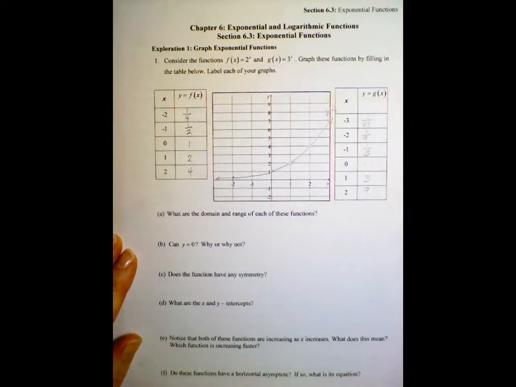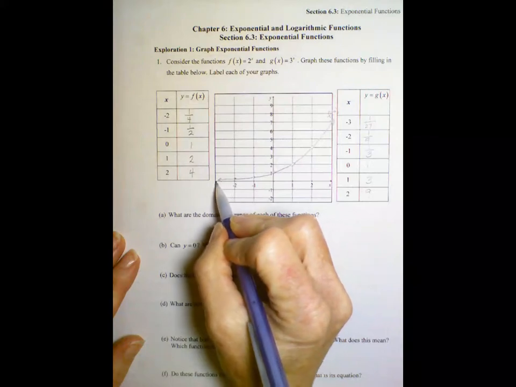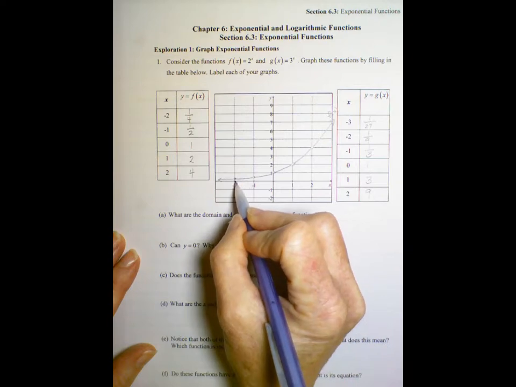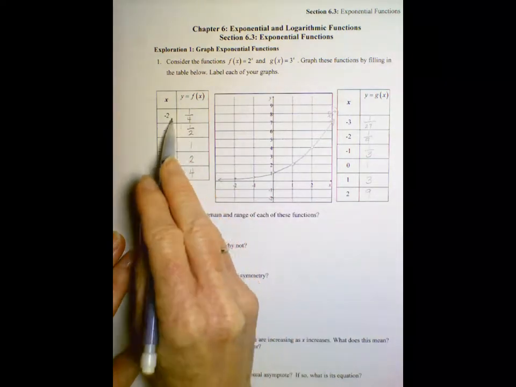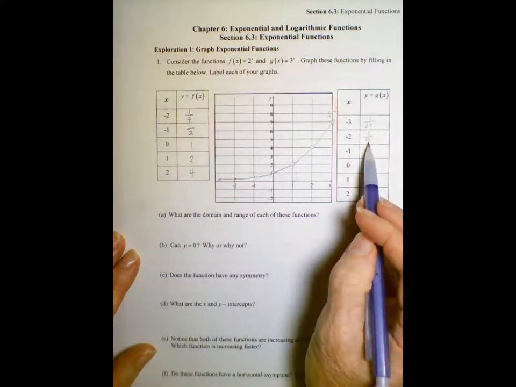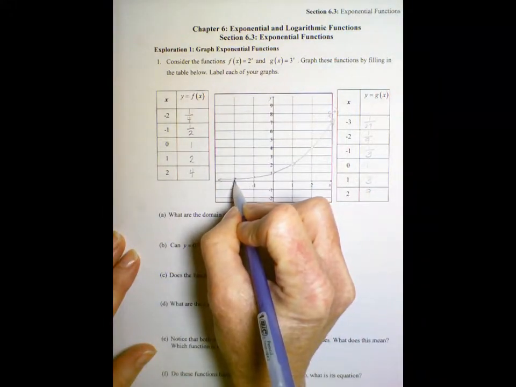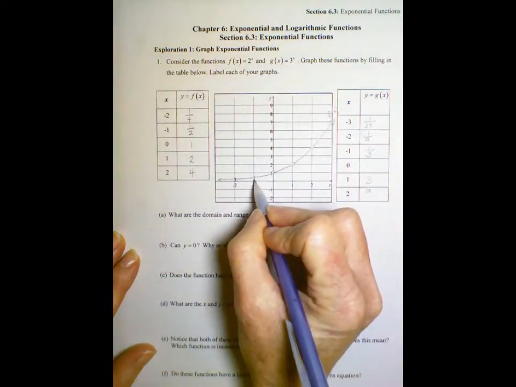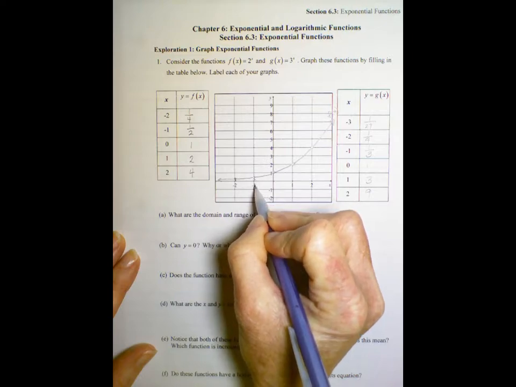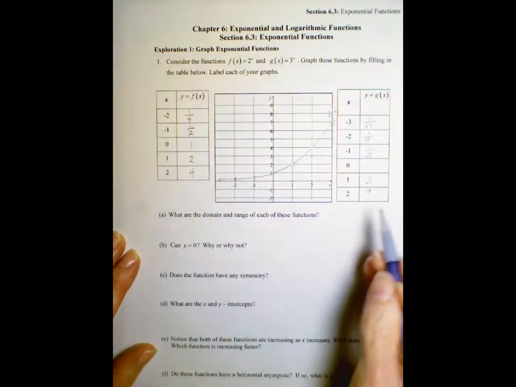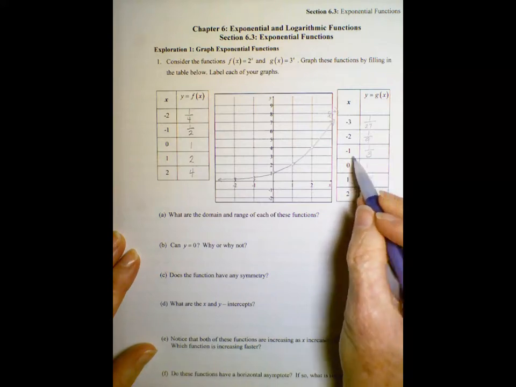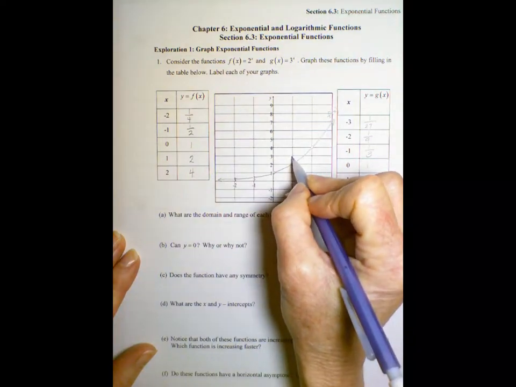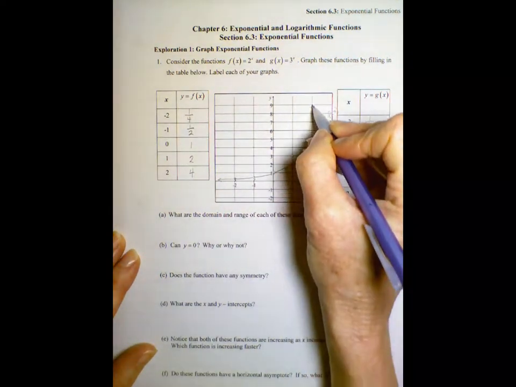Let's graph these. All right, we have negative 3 and 1/27. I'm not going to really be able to graph that very well. Negative 2, 1/9, and that would, of course, be below negative 2, 1/4 for f of x. A ninth is even smaller than a fourth, so it's somewhere between the x-axis and that point. Negative 1 and 1/3, that also would be somewhere between the x-axis and our 1/2. Then 0, 1, so that's the same point, isn't it? Then 1, 3, and 2, 9.